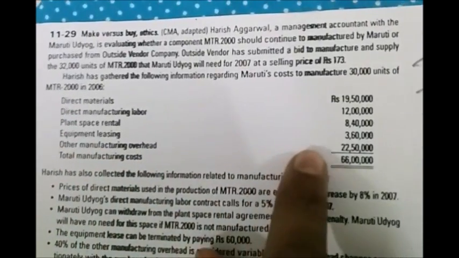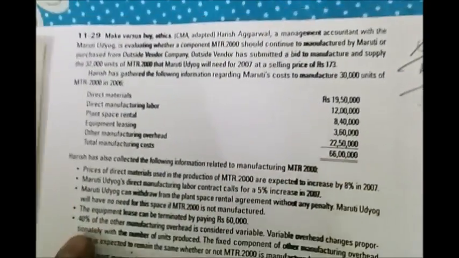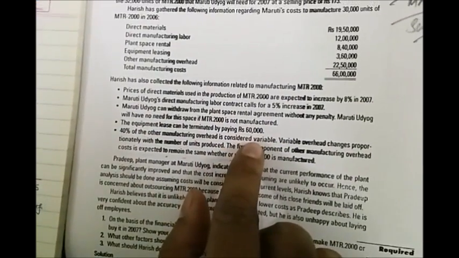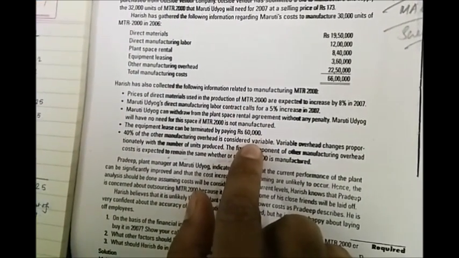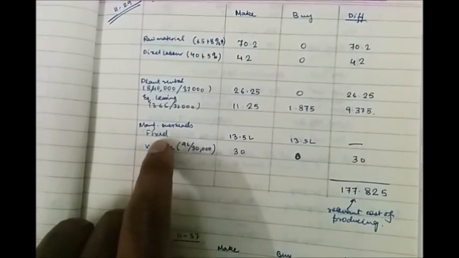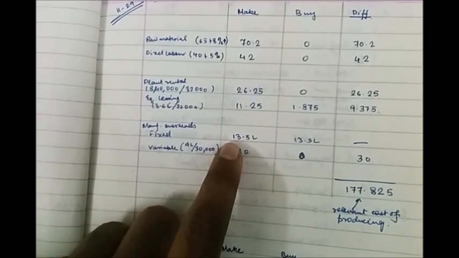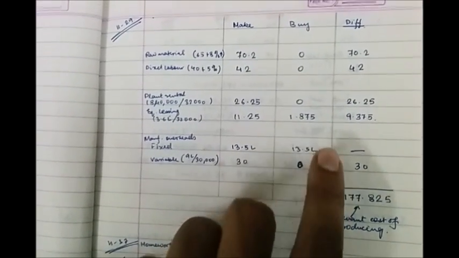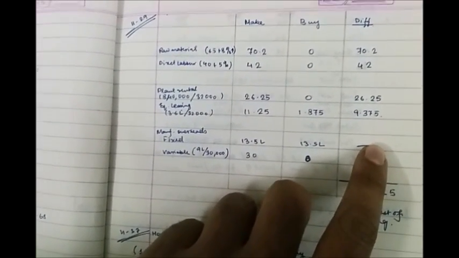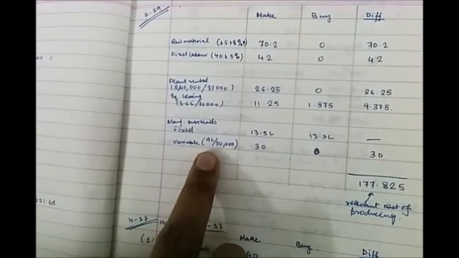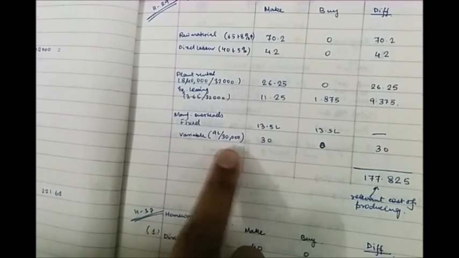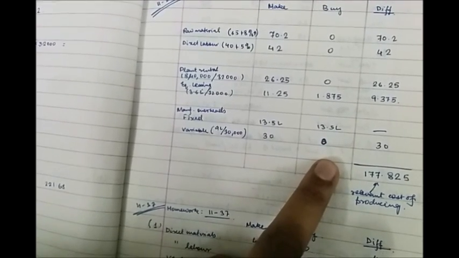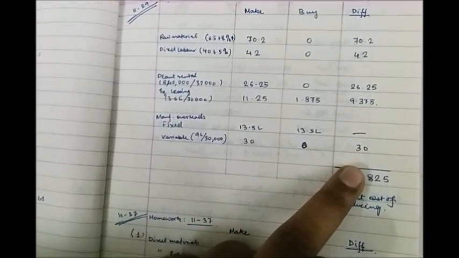Now coming to the manufacturing overheads part. The manufacturing overheads given are 22.5 lakhs, of which 40% are considered variable. Therefore, the remaining 60% is fixed. Calculating that for the fixed part, 60% of 22.5 lakhs is 13.5 lakh. I have not allocated it per unit because there is no difference. Whatever it makes, it is anyway 0, so it is not to be considered. For the variable part, 9 lakhs, breaking it up, it comes to 30 and it comes to 0 for the buying part. So the differential cost comes to 30.